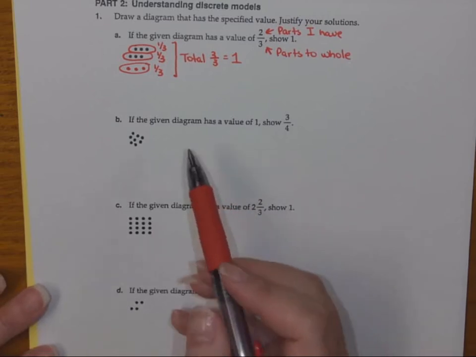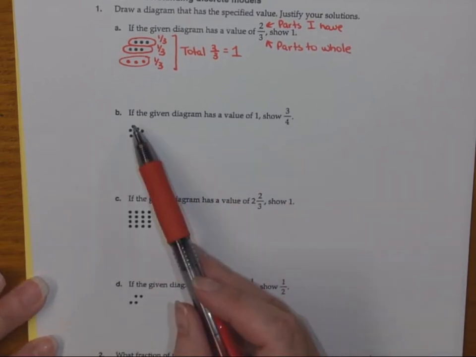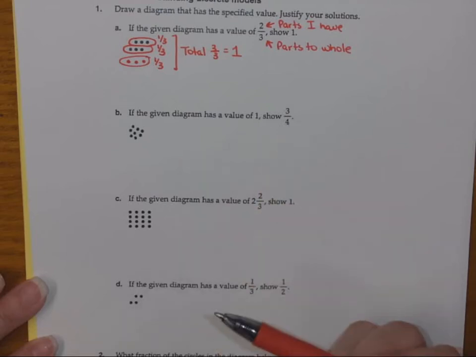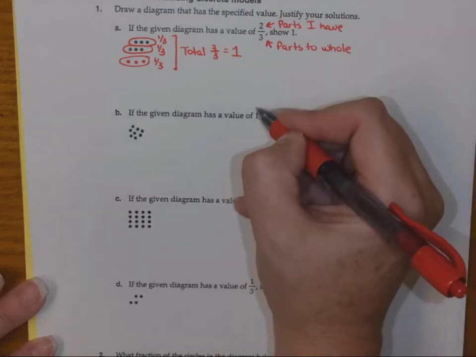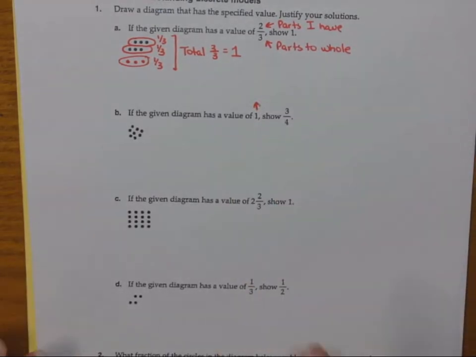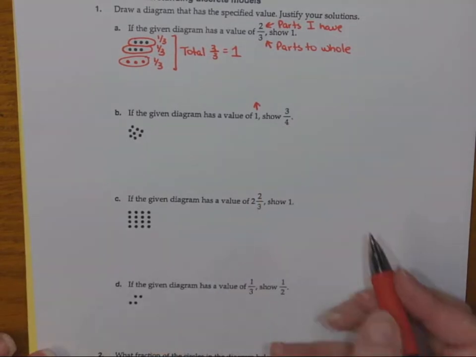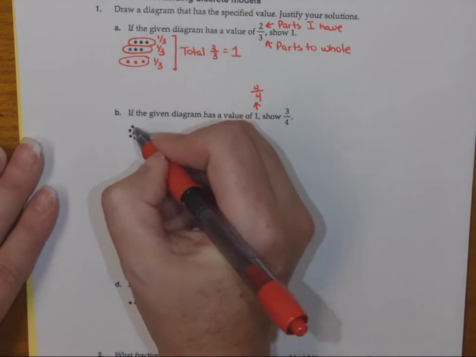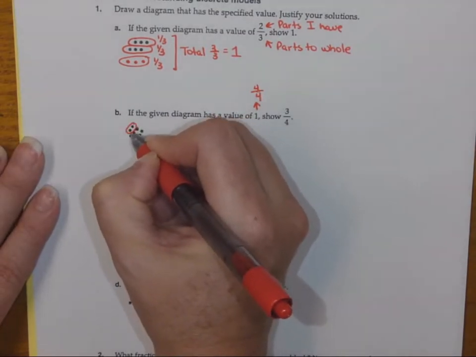Okay, same strategy here. You just have to pay attention. If the given diagram has a value of 1, show 3/4. So how maybe could I rewrite 1 so that I could more easily show 3/4? I could rewrite 1 as 4/4. In other words, I have 4 groups.